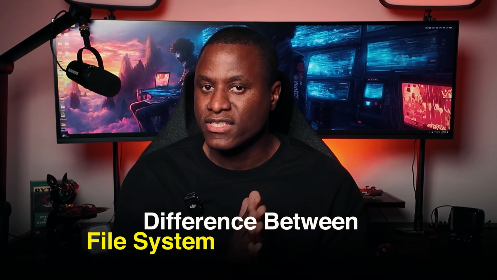So what we're going to do is start at the node level, because this is where we define what storage is physically available and how it's prepared. But before we break down the different storage types at the node level, I think it's important to understand the difference between a file system and a storage type, because they're not the same. And I think that understanding that difference will give us a really good understanding of how things work.